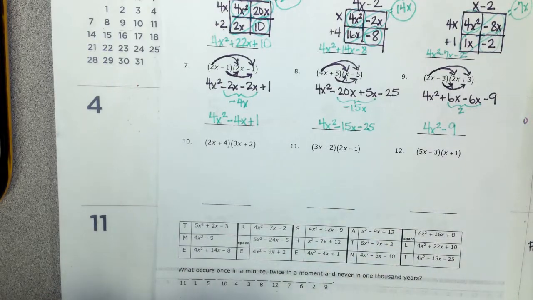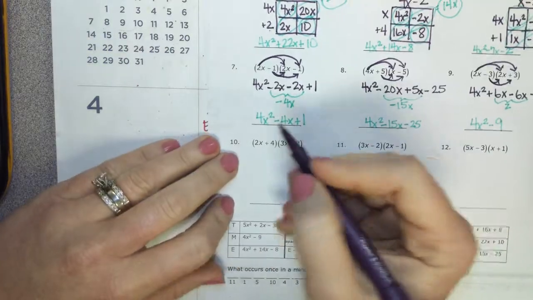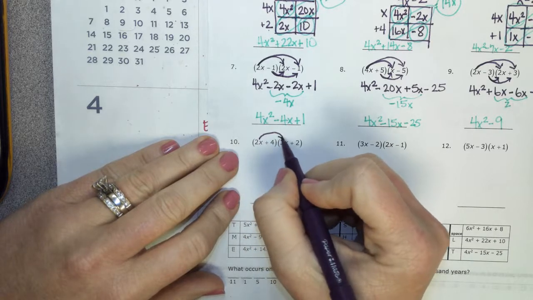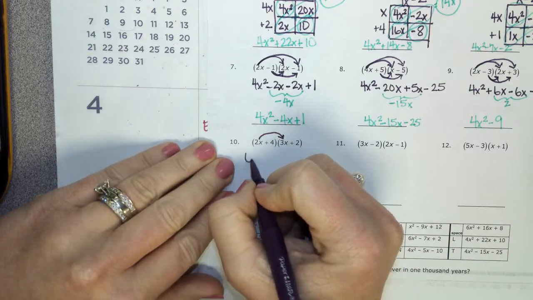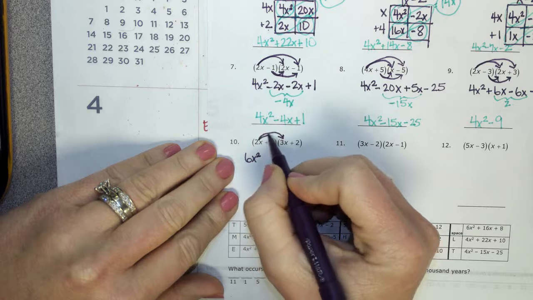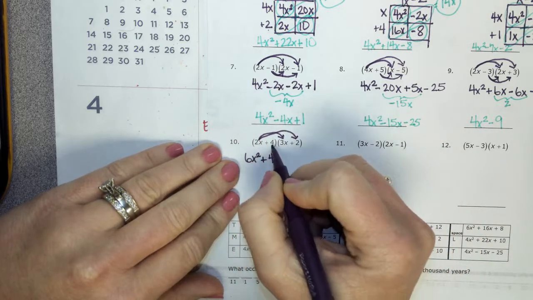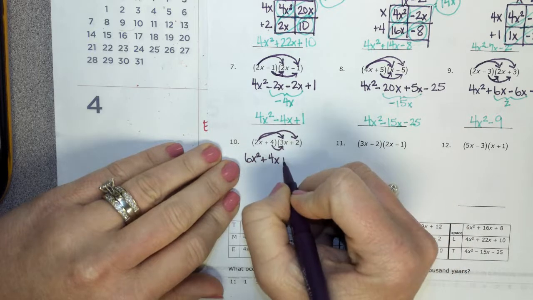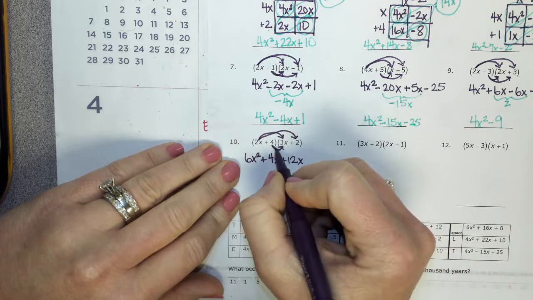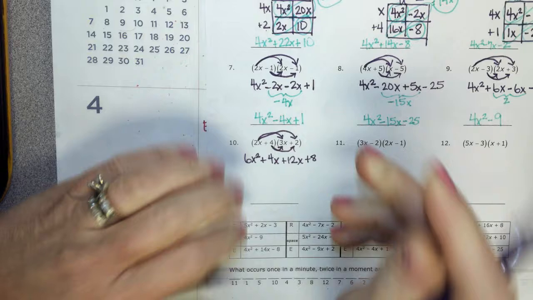Okay, number 10. So I would have 2x times 3x, which is going to give me 6x squared, and then 2x times 2, which is 4x. 4 times 3x gives me 12x, and 4 times 2 gives me 8.